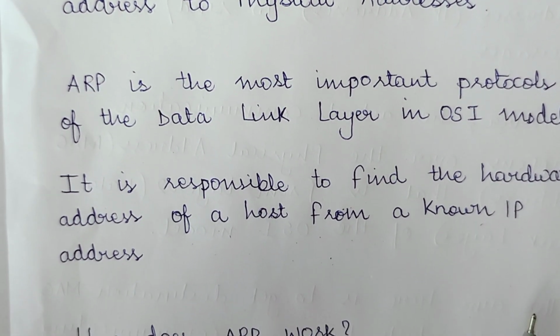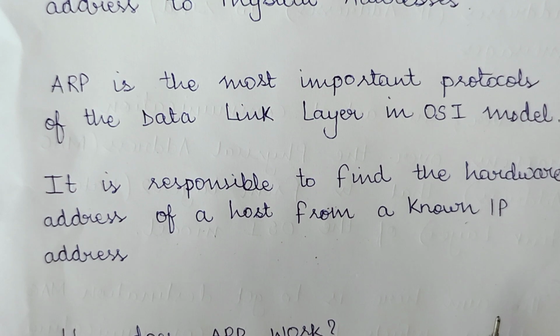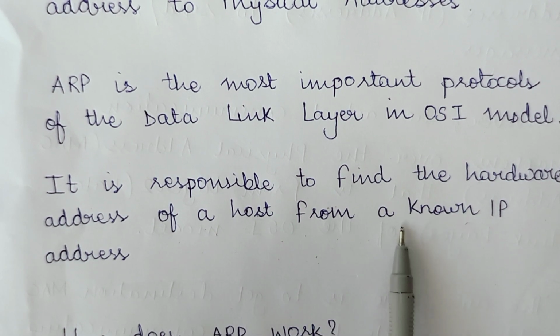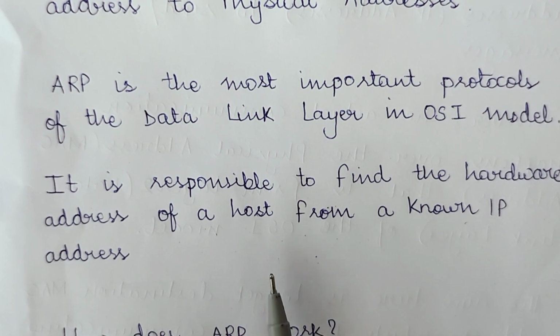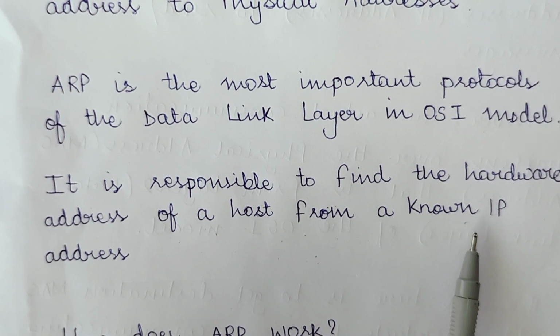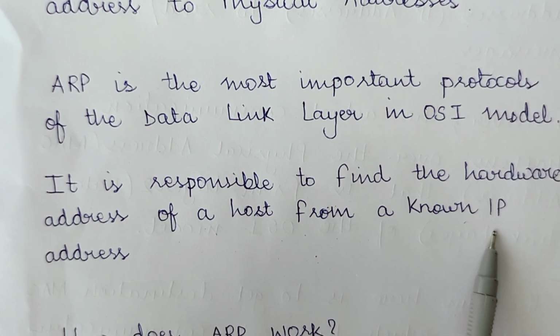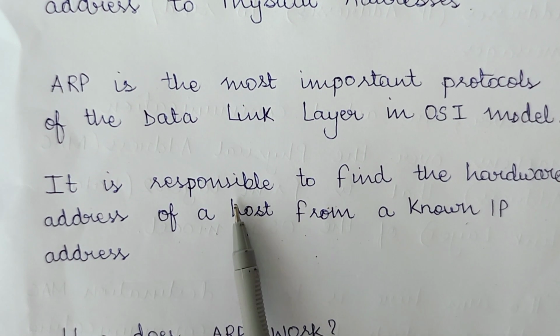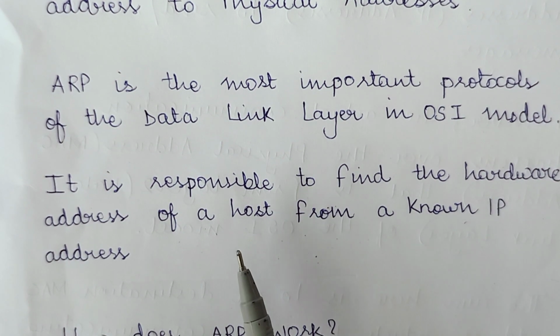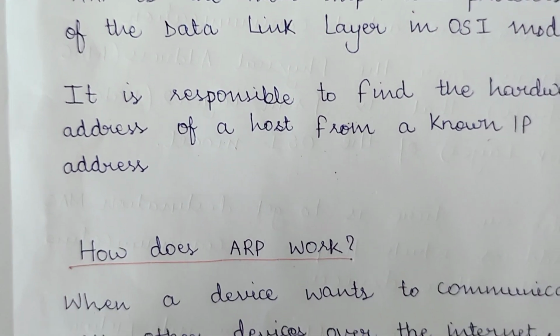It is responsible for finding the hardware address, that is the physical or MAC address, of a host from a known IP address. That is, if we know the IP or logical address of a host, with the help of ARP we can find the physical or MAC address of that host.